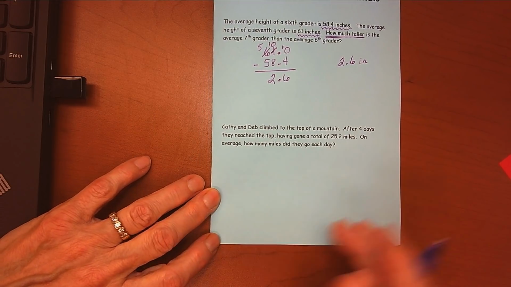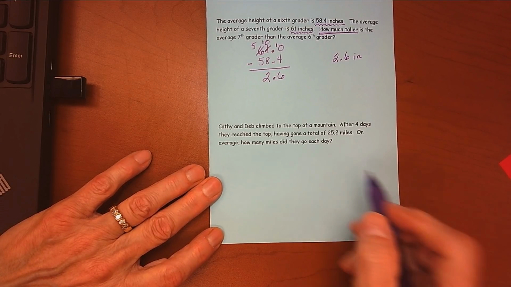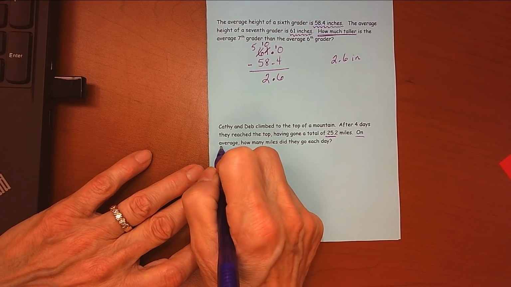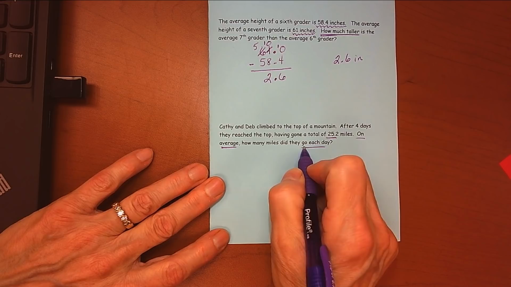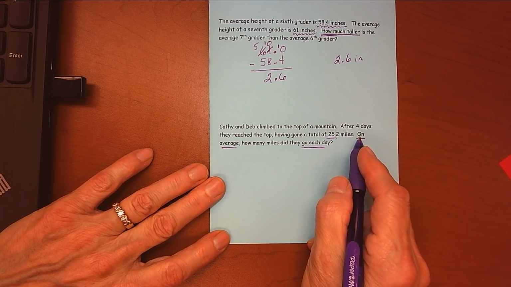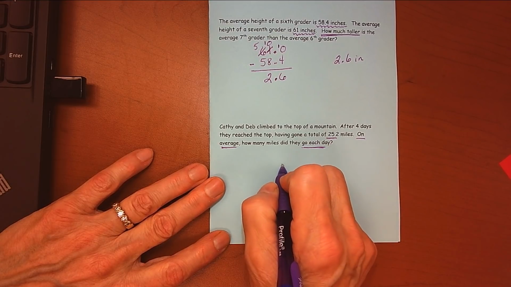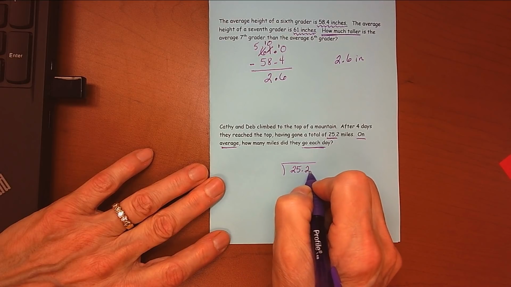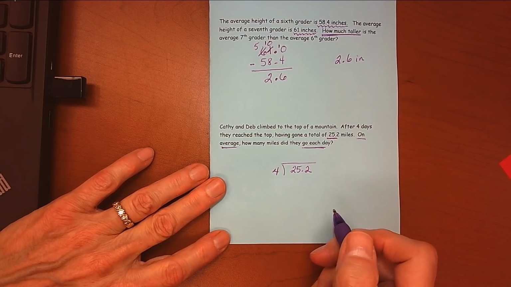All right, down here, Kathy and Deb climbed to the top of a mountain. After 4 days, they reached the top, having gone a total of 25 2/10 miles. On average, that usually clues you into a division problem. How many miles did they go each day? So we're looking for an each day. If I want to know what 1 day's travel was, we're going to have to divide this 25 2/10 by 4. So I take my 25 2/10 and put that in the division house. That's my dividend. And my 4 outside, that's my divisor.